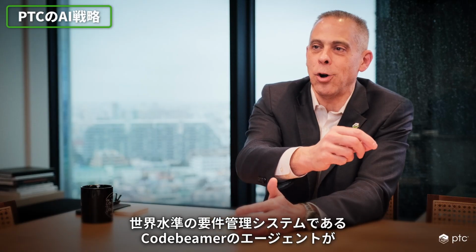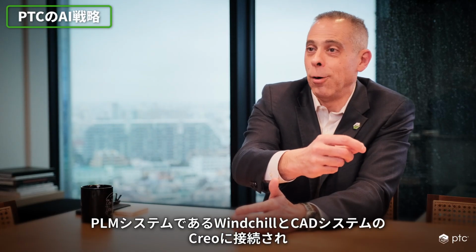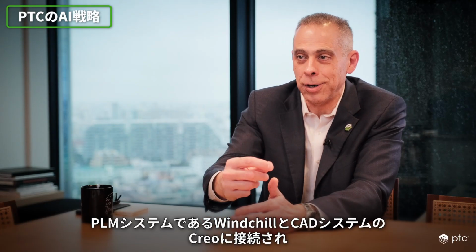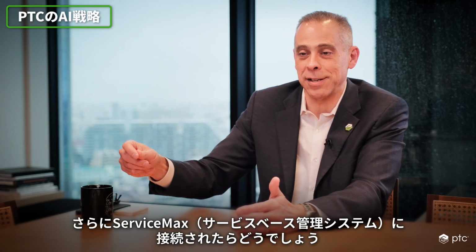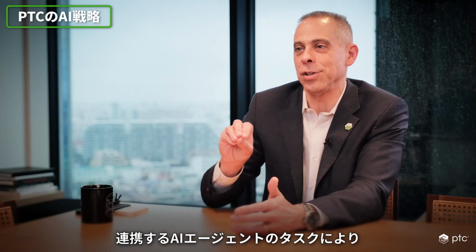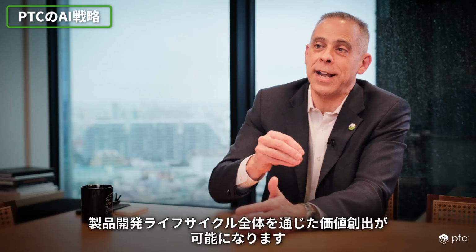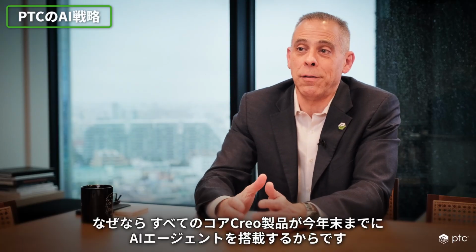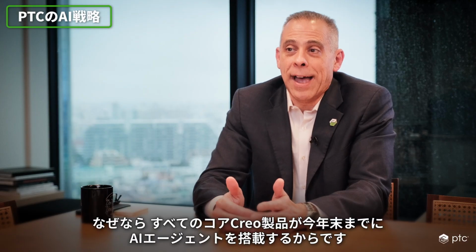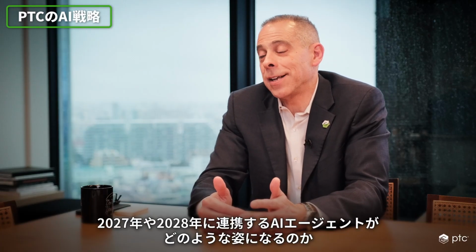Think about an agent in Codebeamer, our world-class requirements management system, connected to Windchill, our world-class PLM system, connected to Creo, our world-class CAD system, and then connected to ServiceMax, our world-class service management system. You can imagine the types of workflow automations you could create across the entire product development lifecycle with coordinated AI agent tasks. That's very much the future, but not that far out in the future because all of the core Creo products will have AI agents by the end of this year. So we're excited to see what coordinated AI agent tasks could look like, say, in 2027 or 2028.